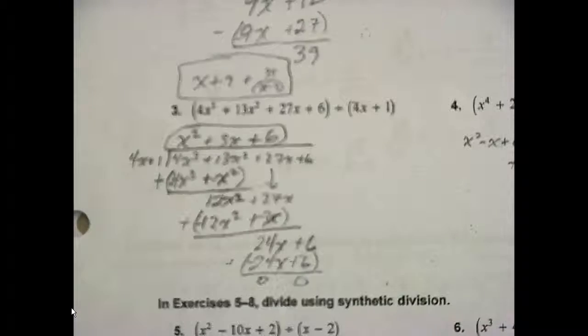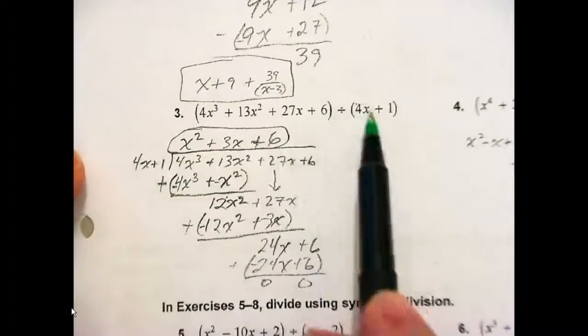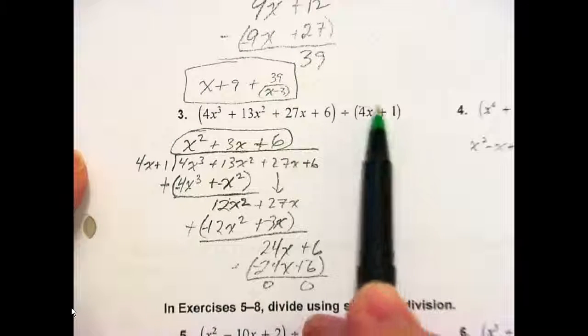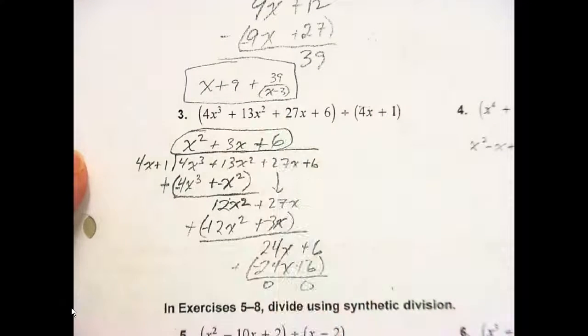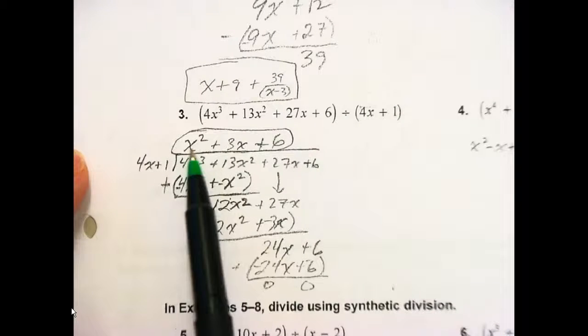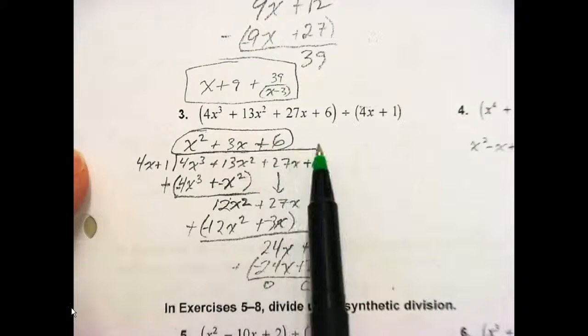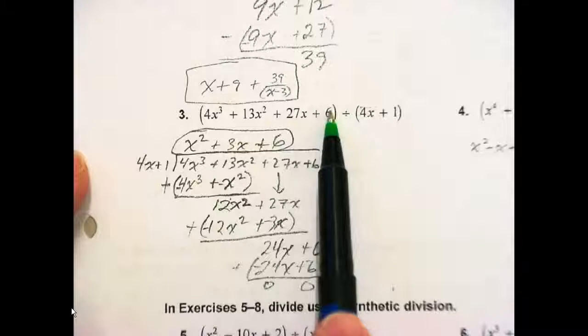So on number 3, just remember that if it goes in evenly, which it does because there's not a remainder, this is a factor of that. That means 4x plus 1 times x squared plus 3x plus 6 equals this.